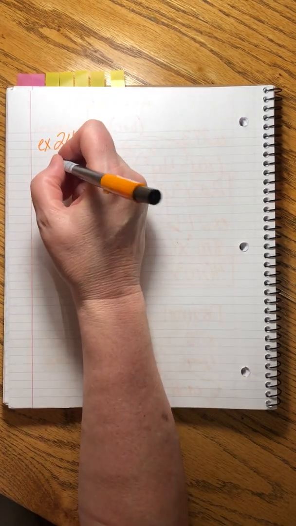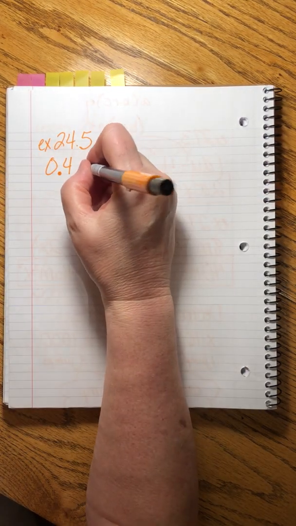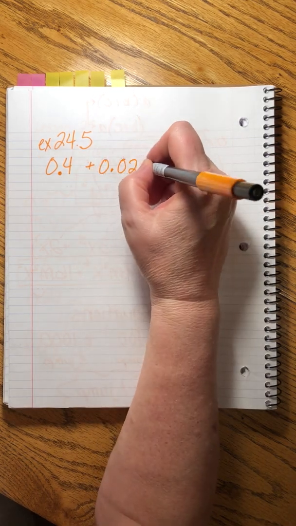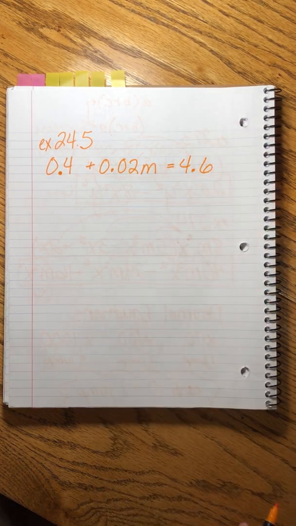Solve 0.4. I'm going to make my decimals exaggeratedly big so you can easily see them. Okay, so we look at this and go, dude, there's decimals. I don't want to do decimals. Decimals just give me the heebie-jeebies a little bit. Let's get rid of them.